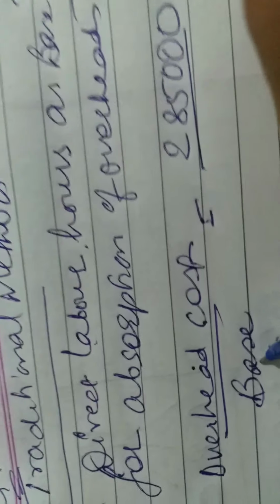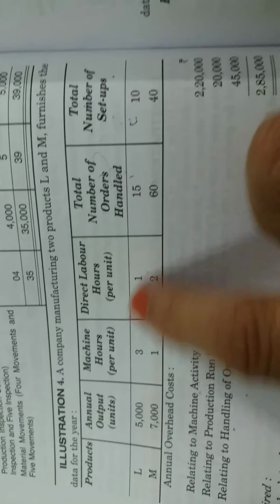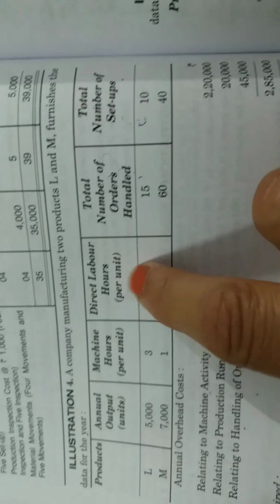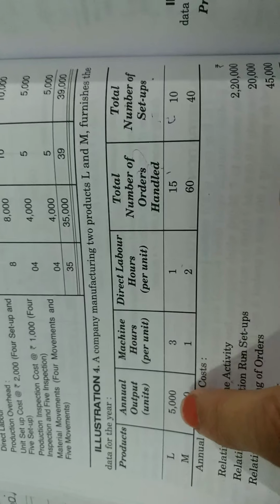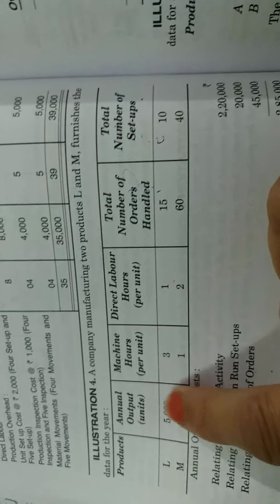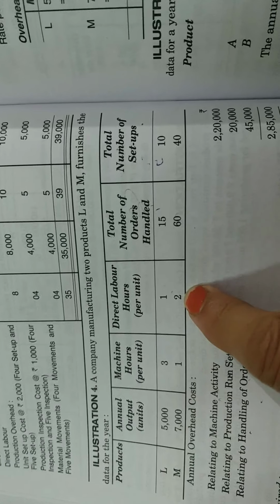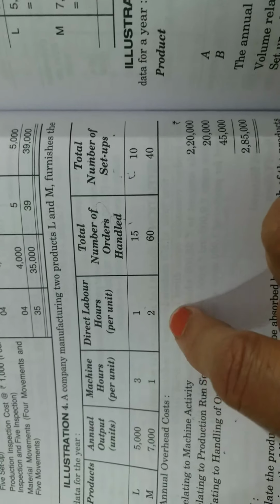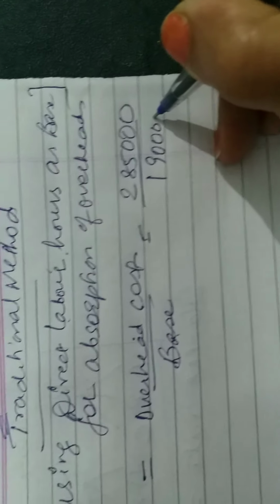And what was the base? The base was direct labor hours. Are we given direct labor hours? Yes, we are given, but they are given per unit. It is said that for making L, one unit needs 1 labor hour, and for M, 1 unit requires 2 labor hours. So how many L have been made? 5,000. So 5,000 into 1 is 5,000, 7,000 into 2 is 14,000. 14,000 and 5,000 total comes out to be how many labor hours? 19,000 labor hours.